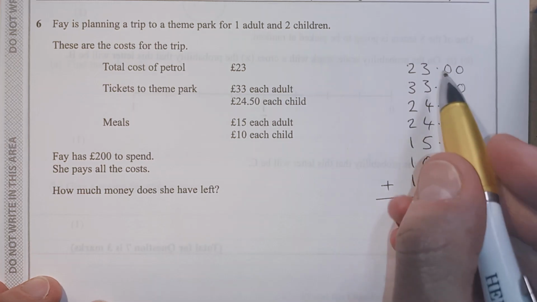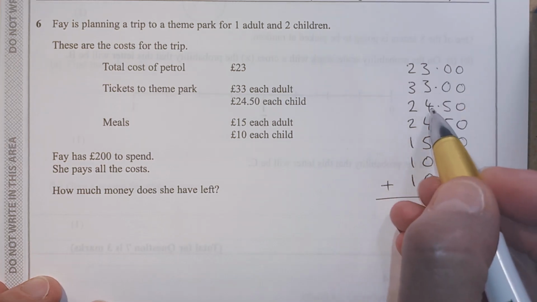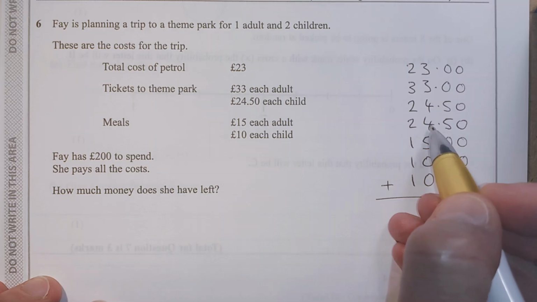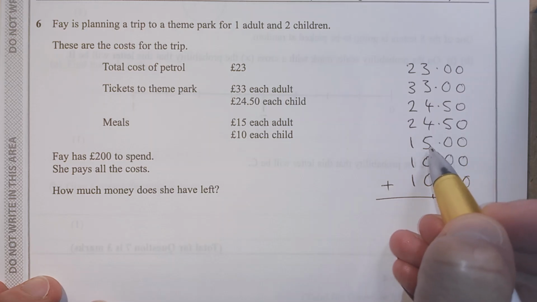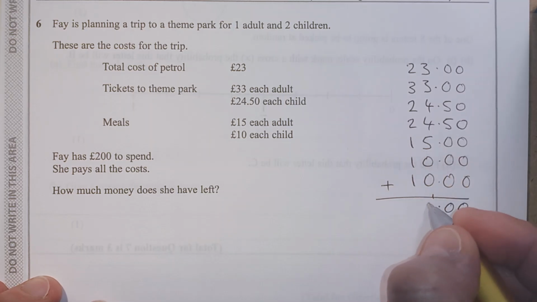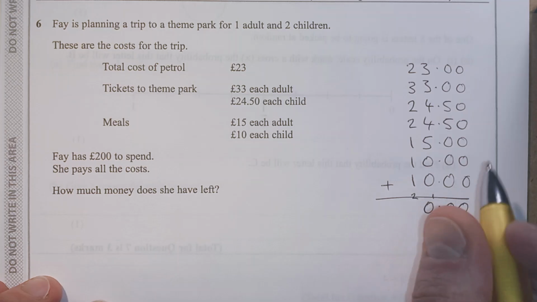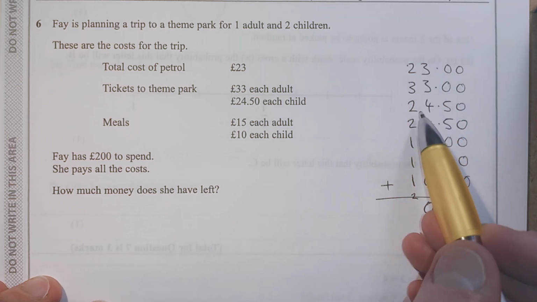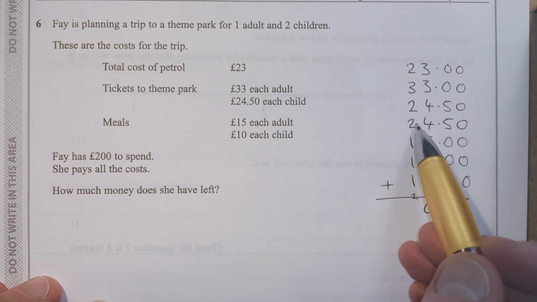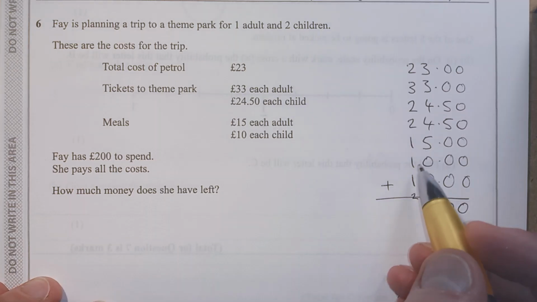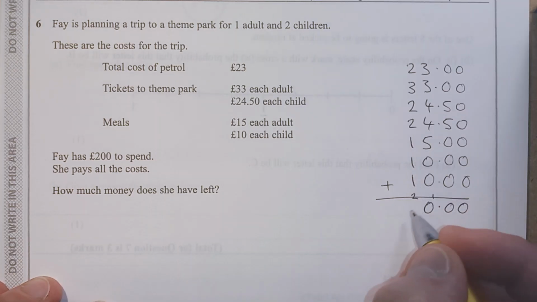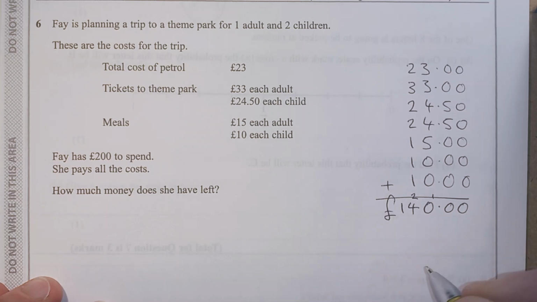Decimal point here. 3 plus 3 is 6. Plus 4 is 10. Plus 4 is 14. Plus 5 is 19. Plus 1 is 20. Then 2 plus 3 is 5. Plus 2 is 7. Plus 2 is 9. 10, 11, 12, 13, 14. So we've got a total of £140.